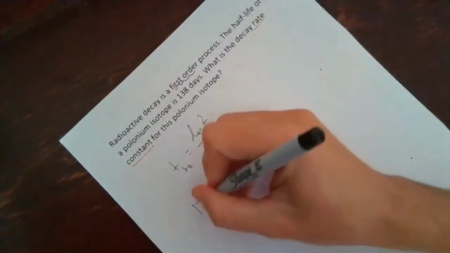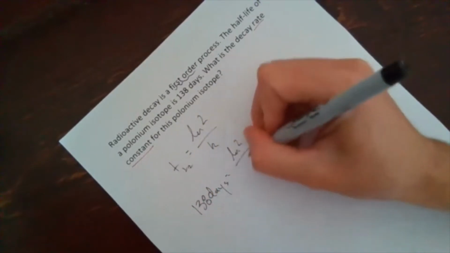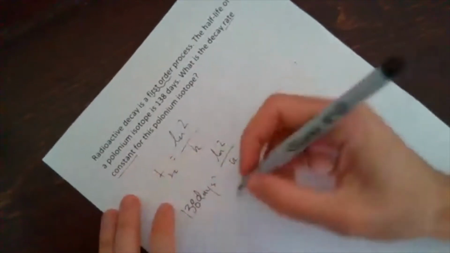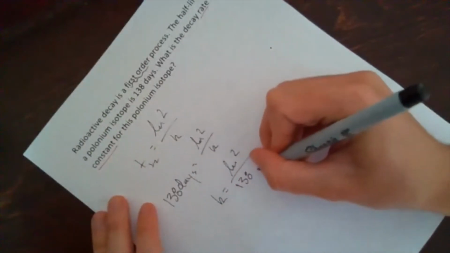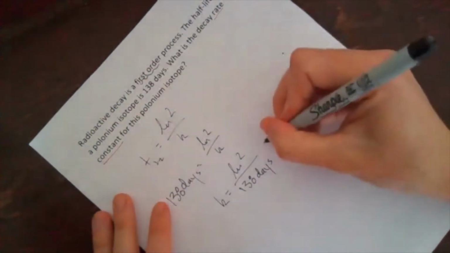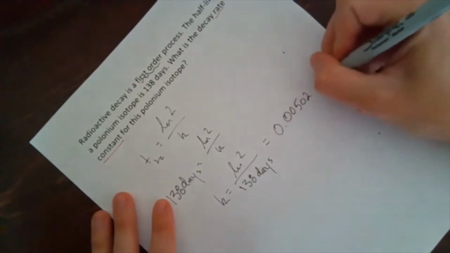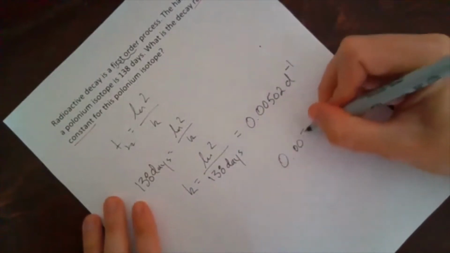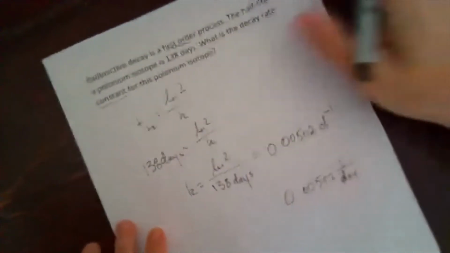ln2 is a number, so I have 138 days, the half-life, is equal to ln2 divided by k. I do want to be careful. I'm swapping those out, so I get k is equal to ln2 divided by 138 days. Natural logs are unitless, but I get a value there, and when I divide that out, I get 0.00502 inverse days, or it could be 0.00502 1 over day.